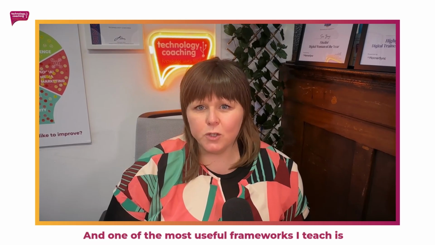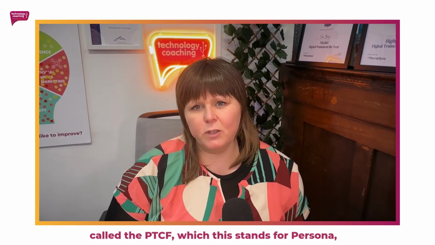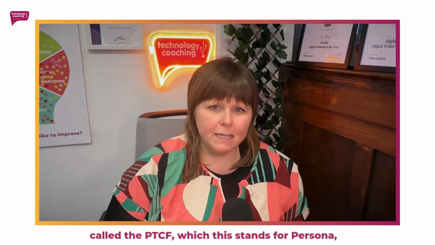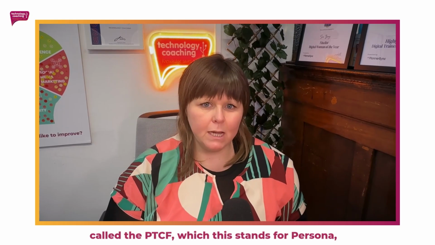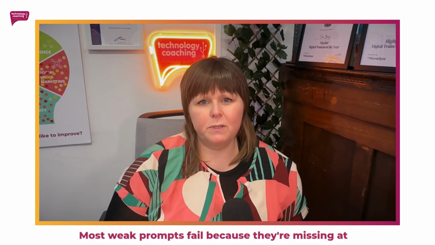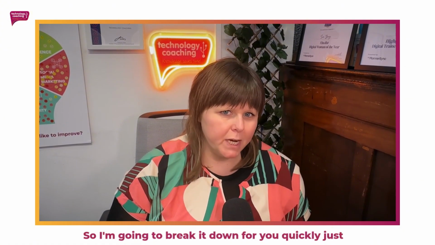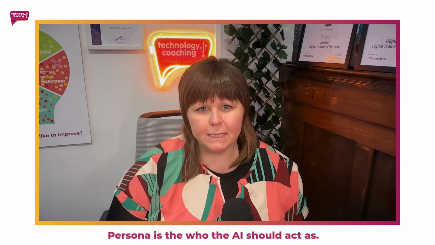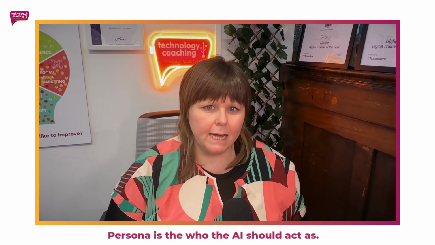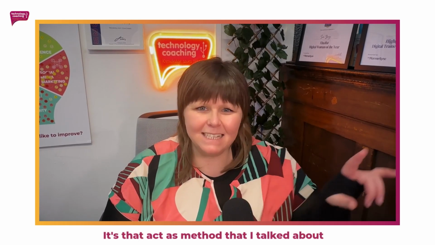One of the most useful frameworks I teach is called the PTCF, which stands for Persona, Task, Context, and Format. Most weak prompts fail because they're missing at least one of these 4 things. So I'm going to break it down for you quickly just now. Persona is who the AI should act as. It's that "act as" method that I talked about previously.